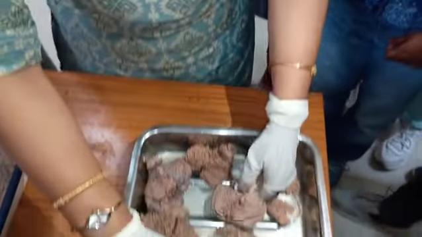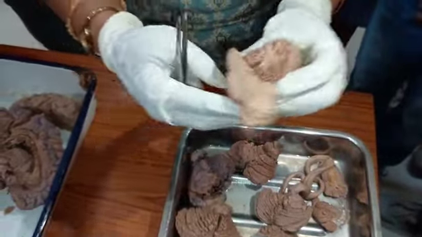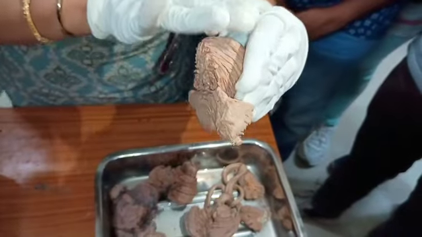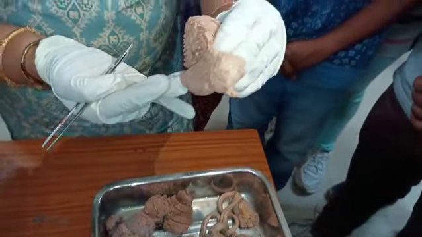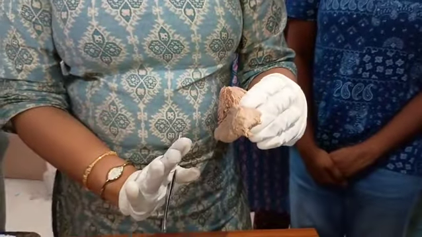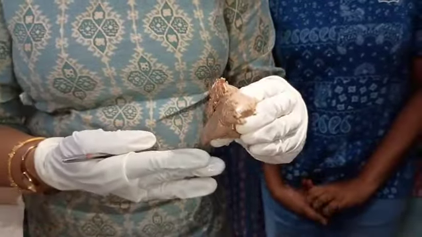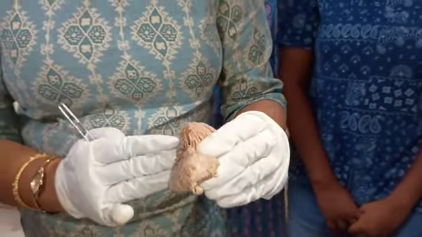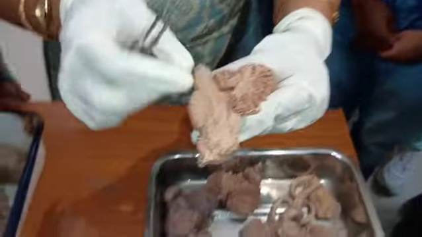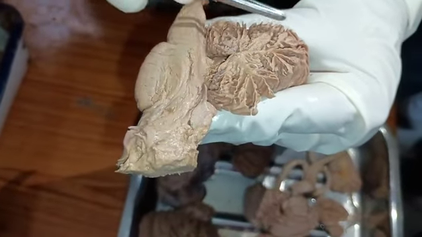Now see, this is the sagittal section. This is the left cerebellar hemisphere along with the brainstem. This is the sagittal section. Okay. So this is the anatomical position, and this is the midbrain, pons, medulla, anterior aspect, and this is the posterior aspect where the cerebellum is. And in the cut section you can see the inside of the cerebellum.